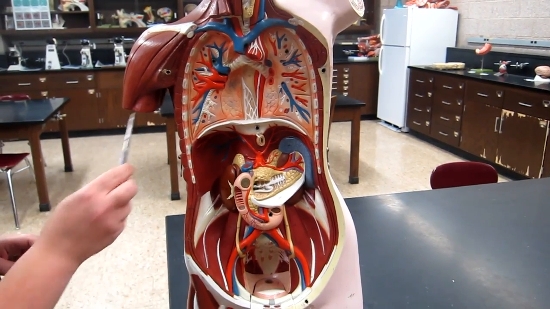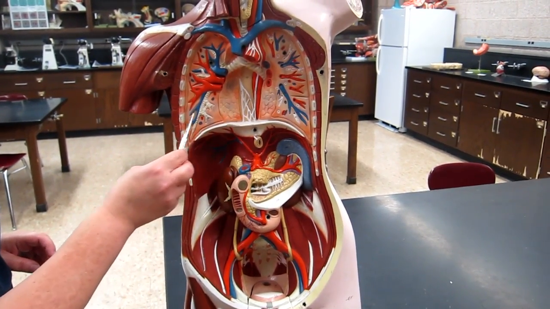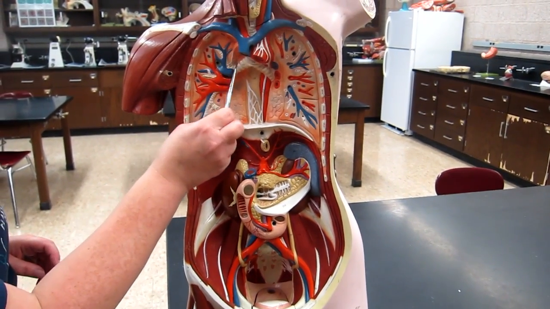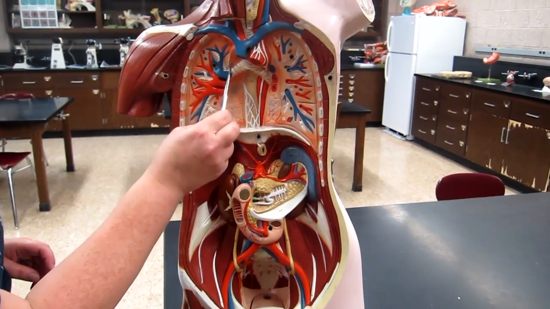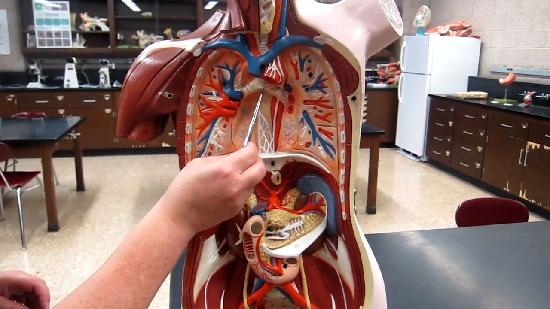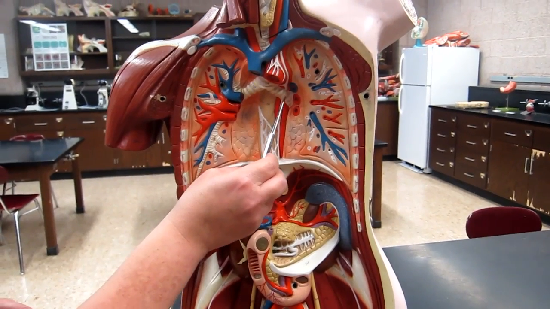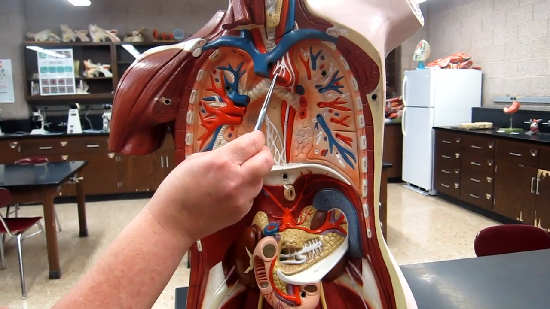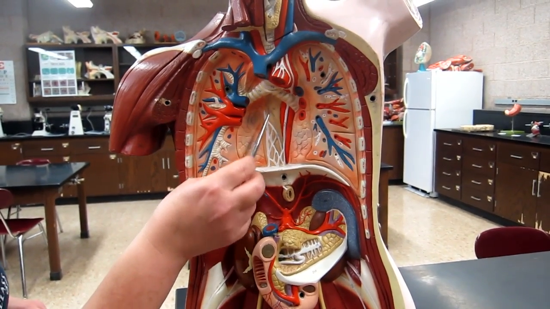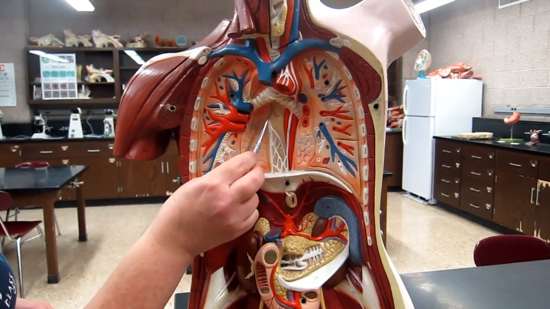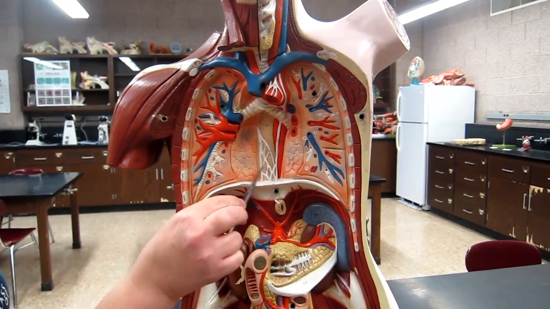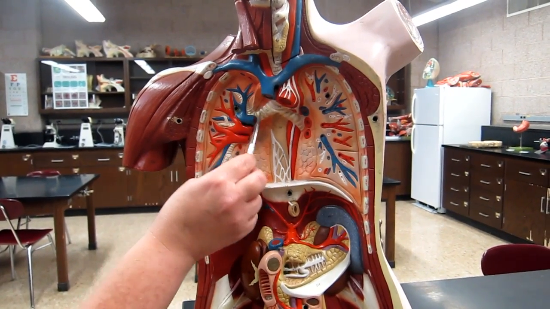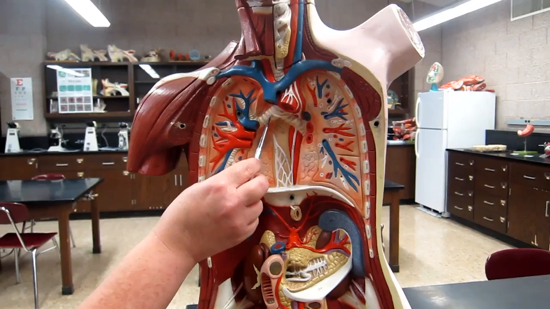Okay, the thoracic cavity can be further subdivided into the superior mediastinum, which would be about right here. You can see that the trachea, the primary bronchi, superior vena cava, aorta are all in here. The esophagus is in here as well. Okay, and it passes through posterior to the heart. Okay, so the superior mediastinum right here, that's one subdivision.